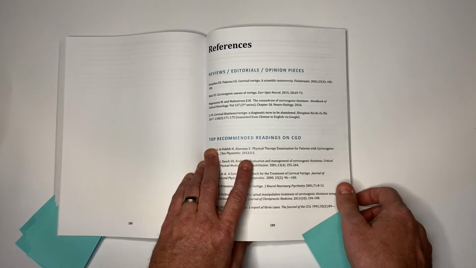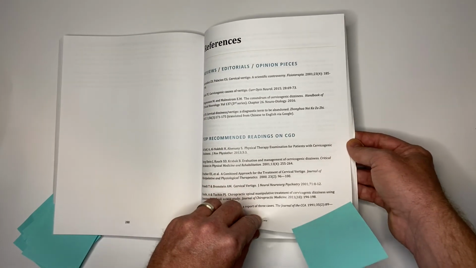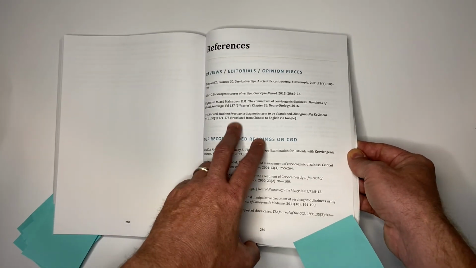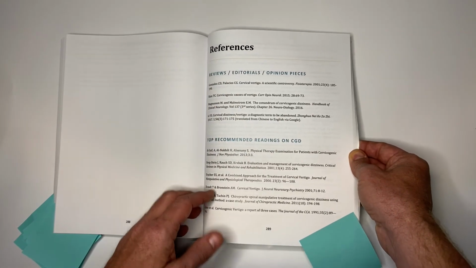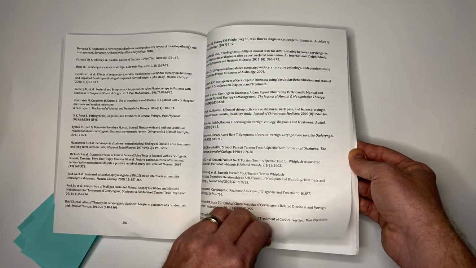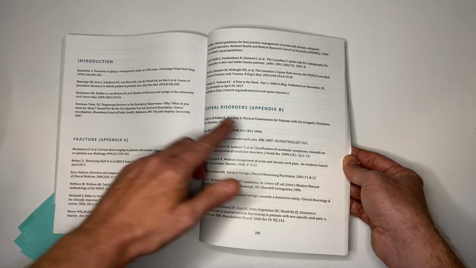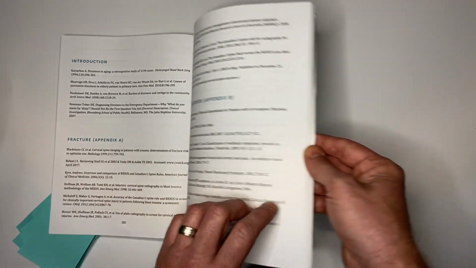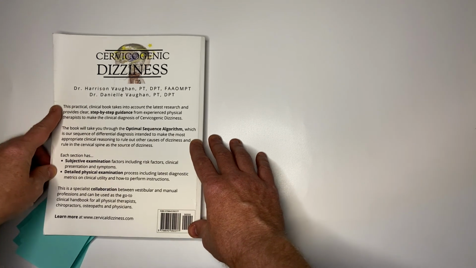Our book ends with references broken down by each appendix, starting with different reviews and editorials that you might enjoy, some of our top recommended readings on this condition, and then breaking down the evidence for each section that we have. Very detailed book. I hope you all enjoy it.